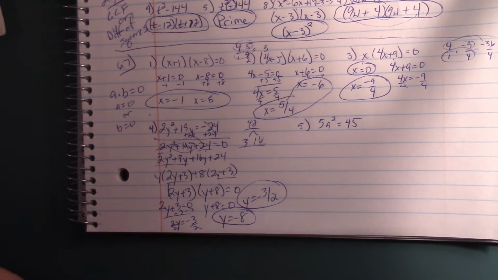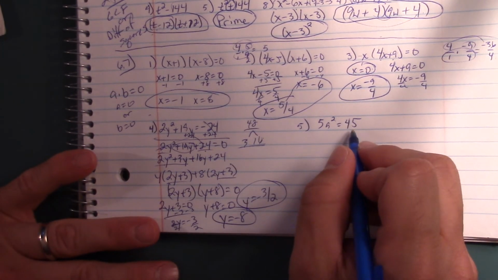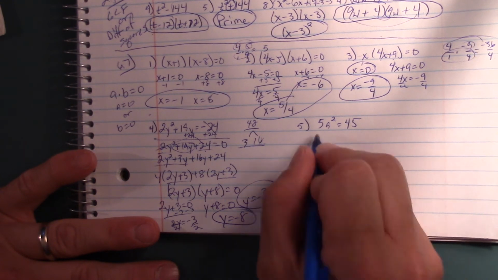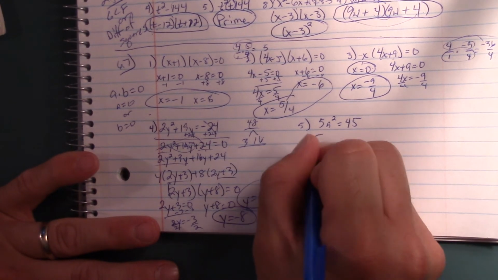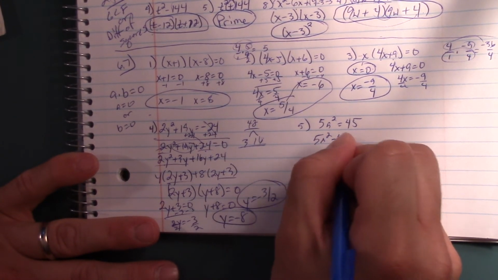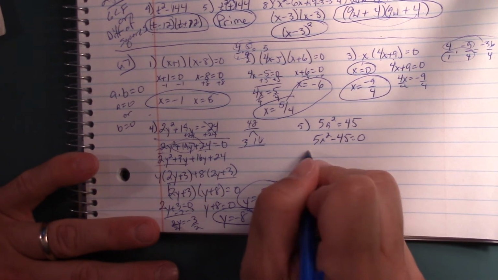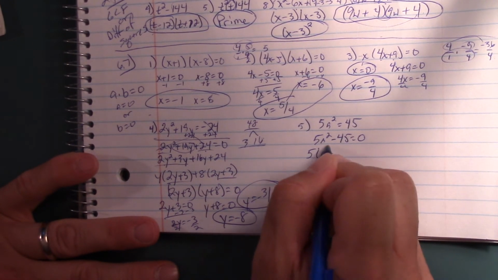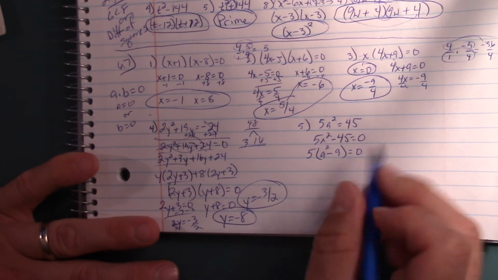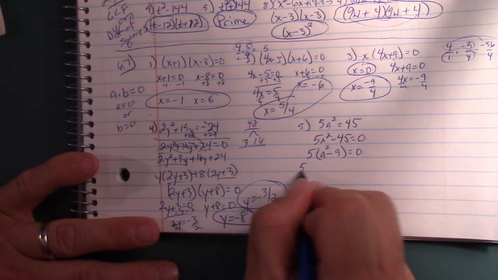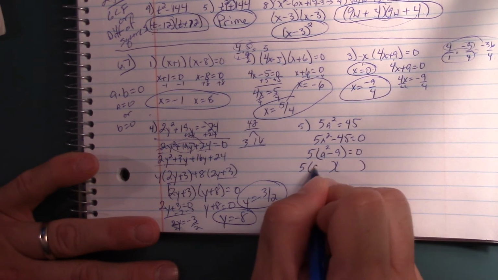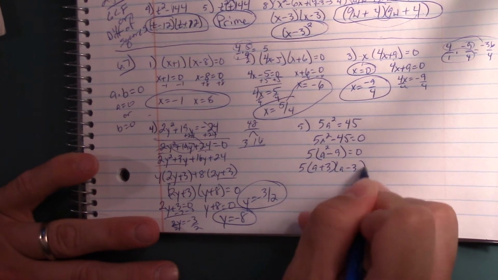Number 5, again, I just said you can't get it unless it's equal to 0. I'm kind of wrong, okay? If I make this so that it's not equal to 0, I get 5a squared minus 45 equals 0. I would GCF out a 5 and get a squared minus 9. And then I would factor this to 5 times, and you should notice this, (a plus 3)(a minus 3).